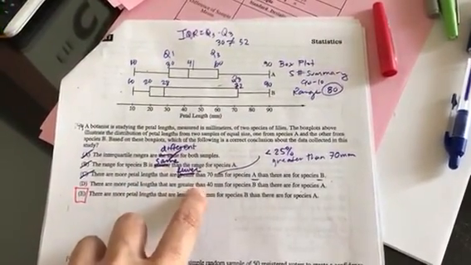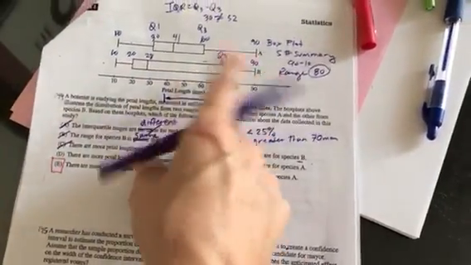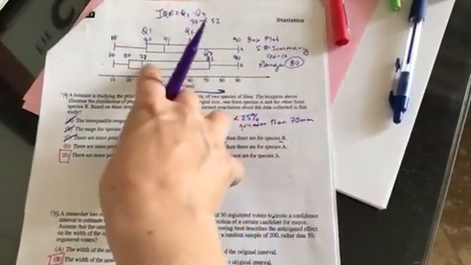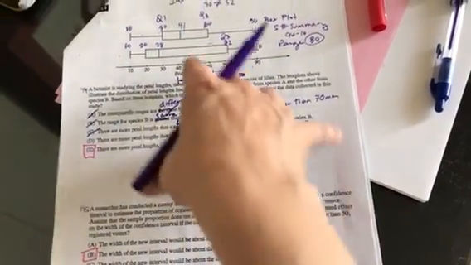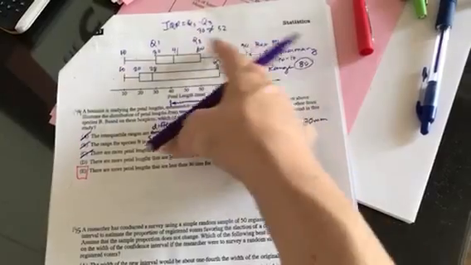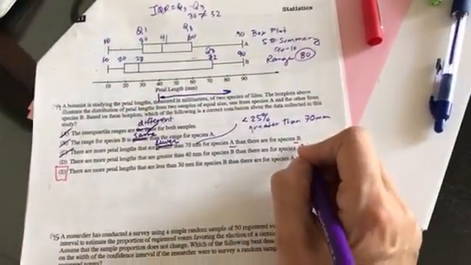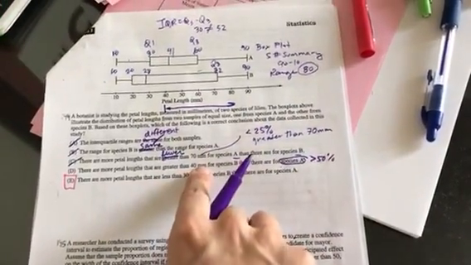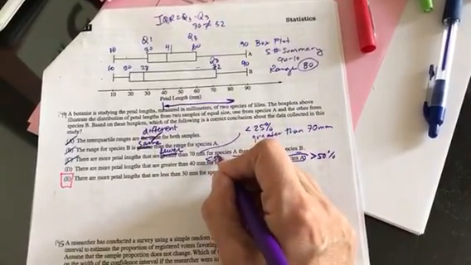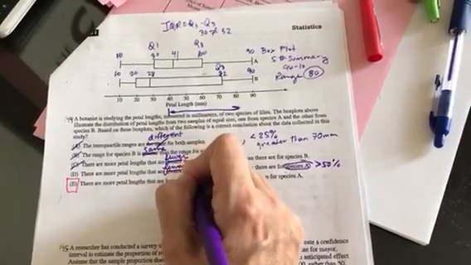Looking at D, it says greater than 40 for species B. So when I look at greater than 40 for species B, this is the top half from here over. And then it says for species A, this is absolutely half. So more than 50% for species A are greater than 40. And something less than 50%, so definitely not greater. I'd have to switch this to fewer.